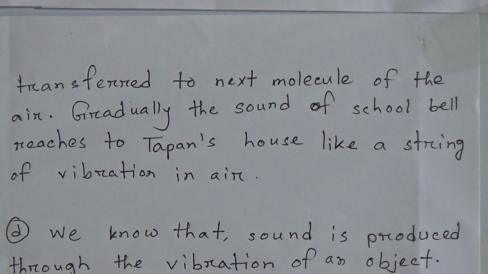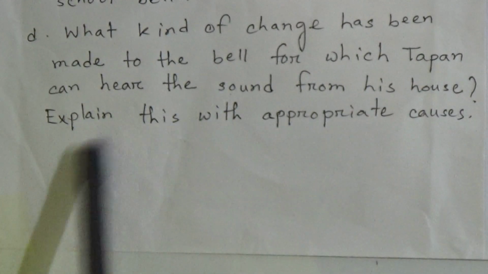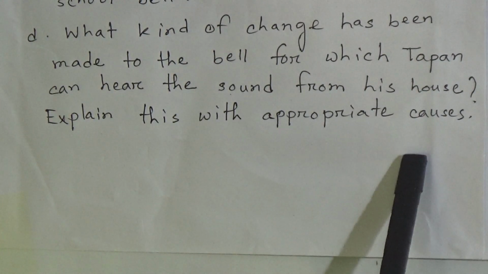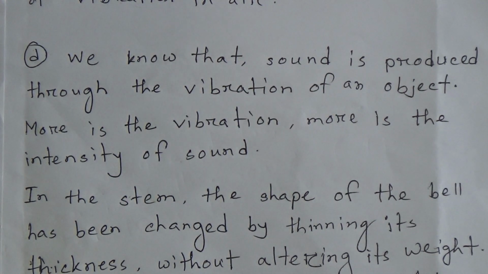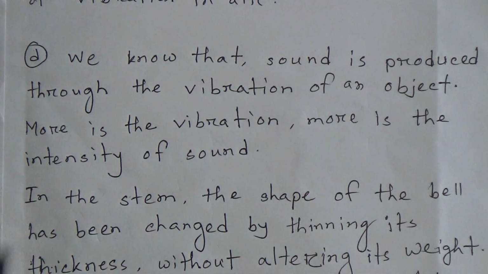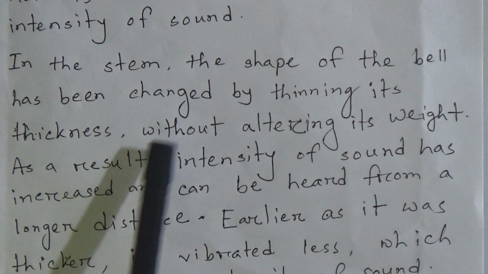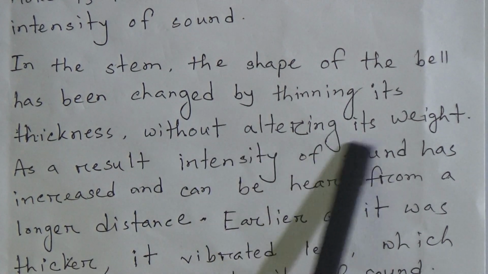My dear students, now come to question number D. What kind of change has been made to the bell for which Tapan can hear the sound from his house? Explain this with appropriate causes. We know that sound is produced through the vibration of an object, and the more the vibration, the more the intensity of sound. According to the stem, the shape of the bell has been changed by thinning its thickness without altering its weight.